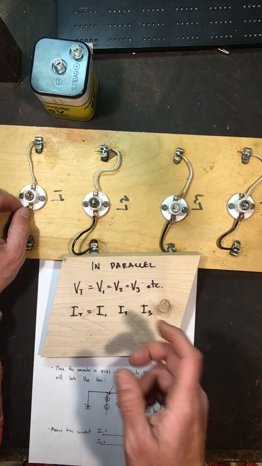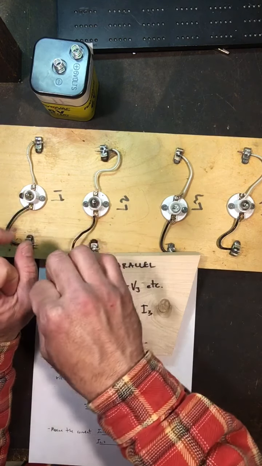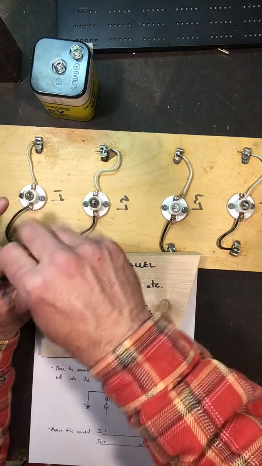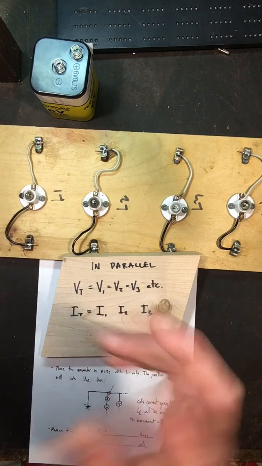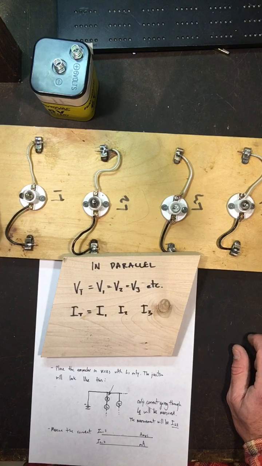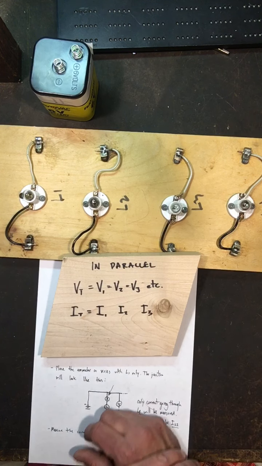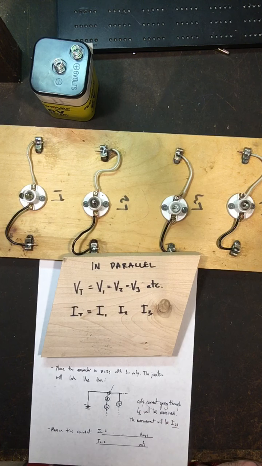Because they were in parallel and we had the jumper wires on there with the wire nuts, we were allowing the current to get to each place individually without having to go through something. That's how we're able to get that in parallel and to make that voltage be the same everywhere. All of your receptacles in your house are going to be supplying 120 volts.